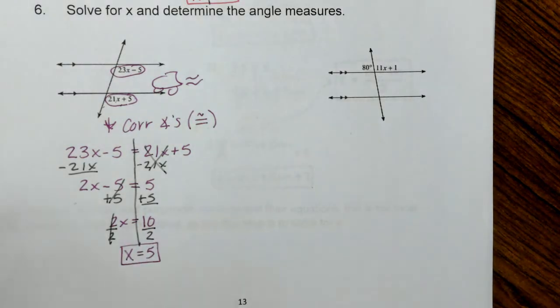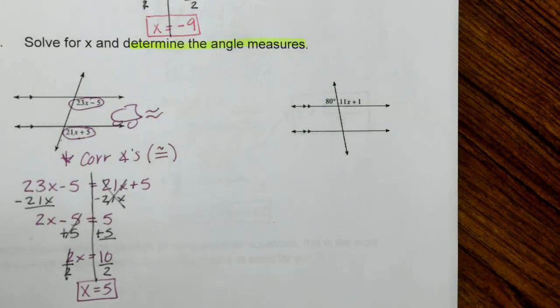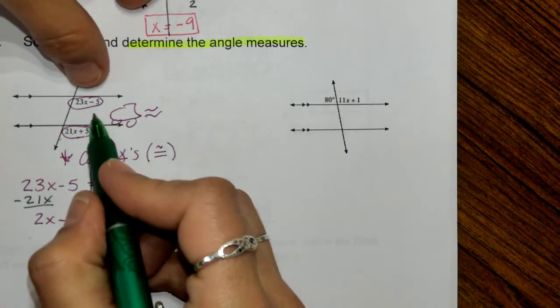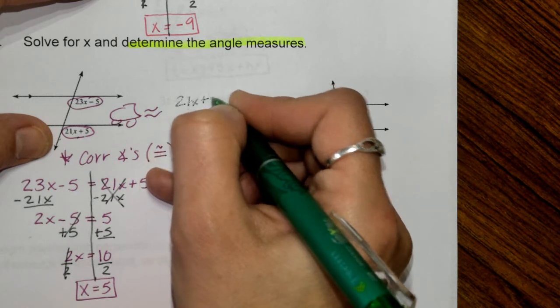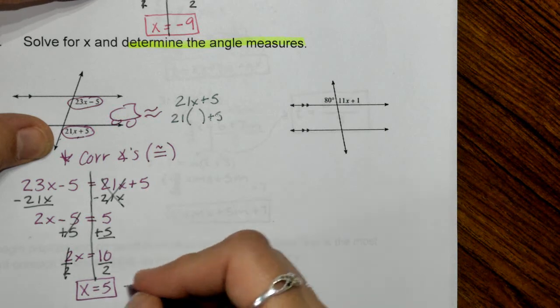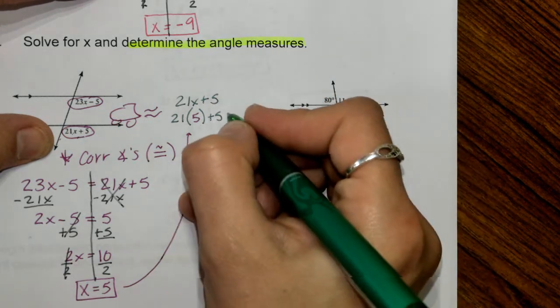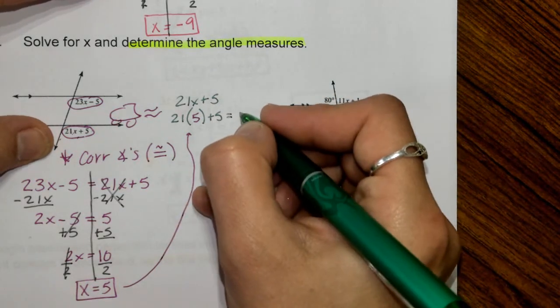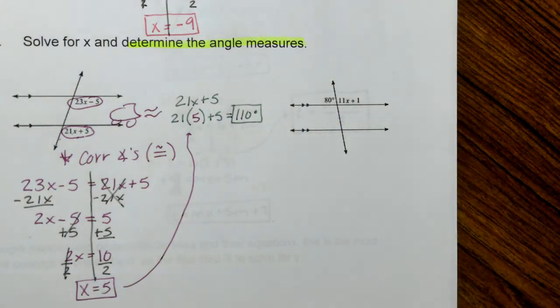Now it did say also to determine the angle measures. So what we need to do, since these are congruent, you only need to plug into one of them. All right, so let's see what that looks like. We're going to just go ahead and take any one. I like the one with the smaller variable. So I'm going to take the 21x plus 5. I'm going to remove x, and I'm going to replace it with what x is, 5. When I plug this into the calculator, I'm going to find out that both angle measurements are 110 degrees. They are the same, and you know what? Plug in 5 into 23x minus 5. You're going to get the exact same 110.